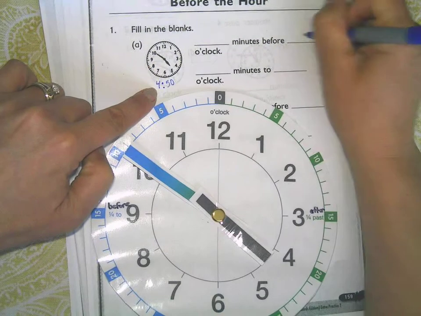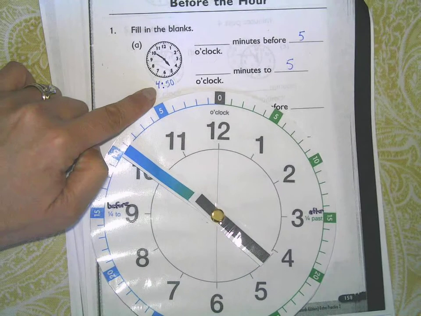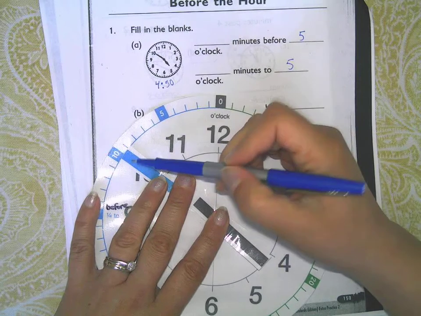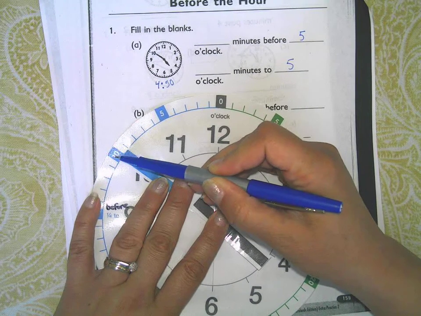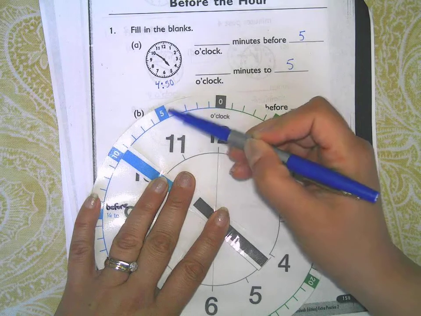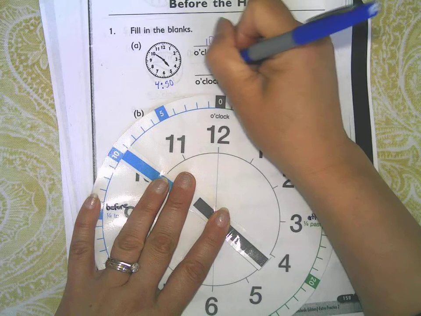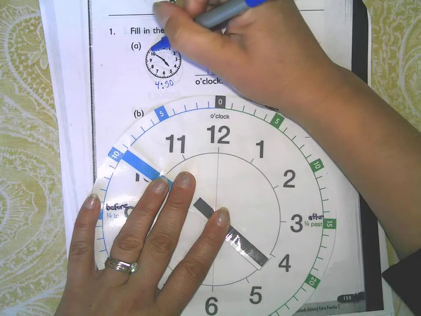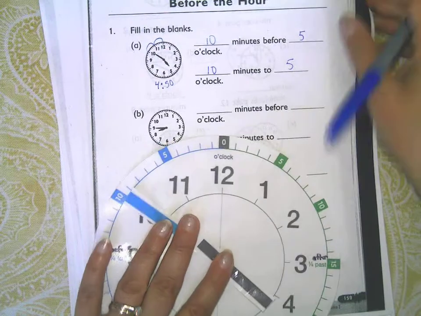So before, you write the next hour here, and that's going to be the same on both ones. And then you count. So from here to here. So we don't start by saying 5 here. We start by saying it here. 5, 10. So 10 minutes before 5 o'clock. So here, 5, 10. 10 minutes before 5 o'clock.